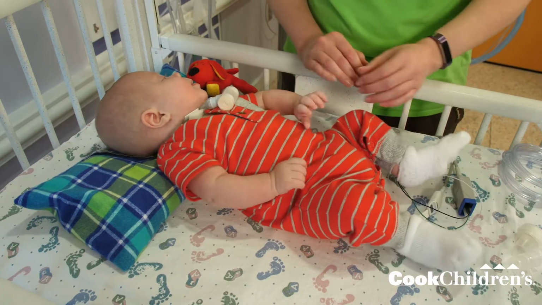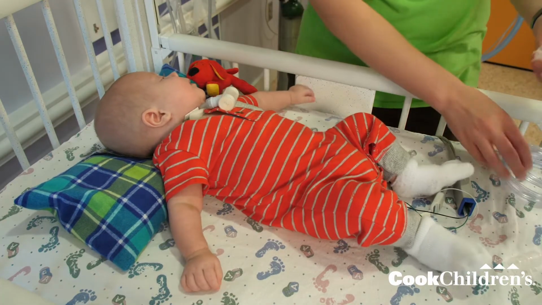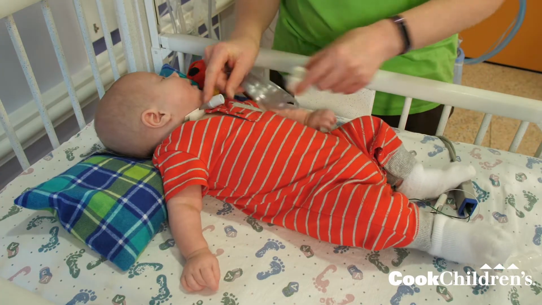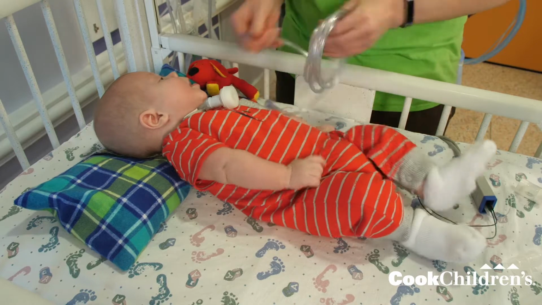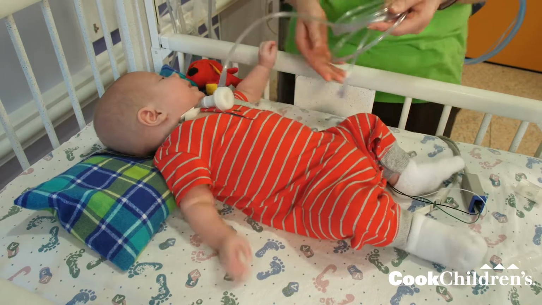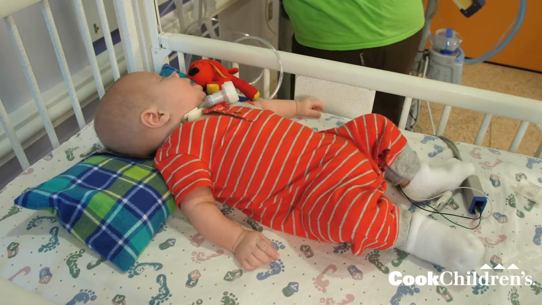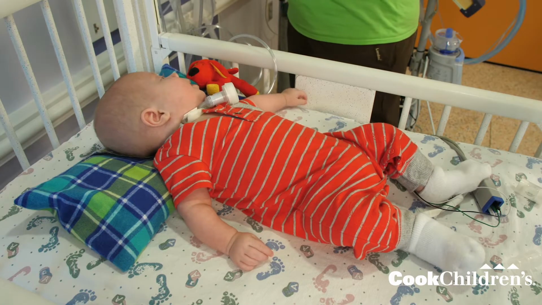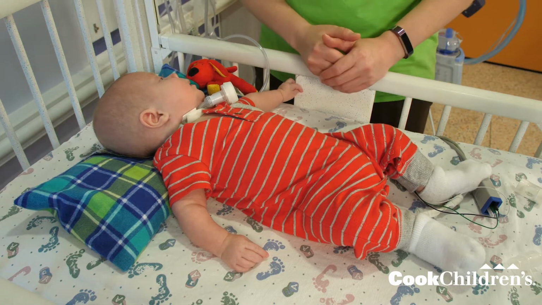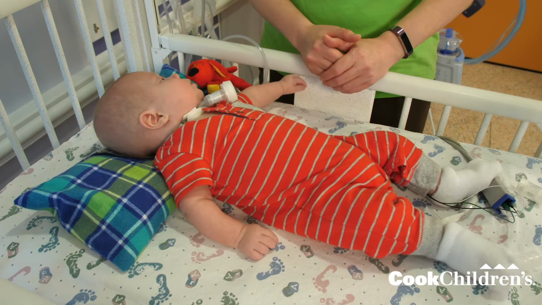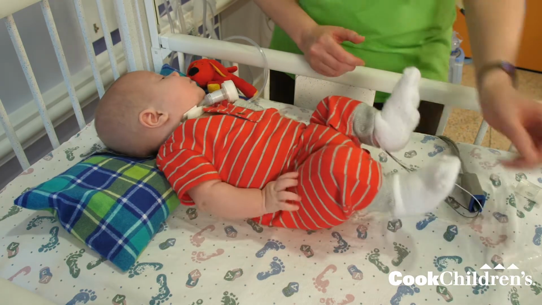The HME with oxygen connects to the end of the trach tube. Oxygen tubing is attached to the port on the side of the HME and to the oxygen source. The HME with oxygen can be used to give up to 2 liters of oxygen. Giving more than 2 liters of oxygen with an HME with oxygen can cause difficulty breathing.